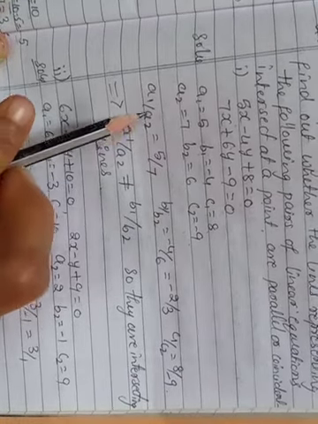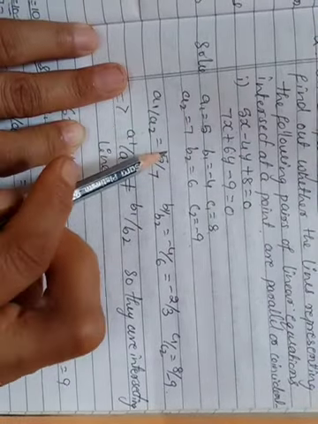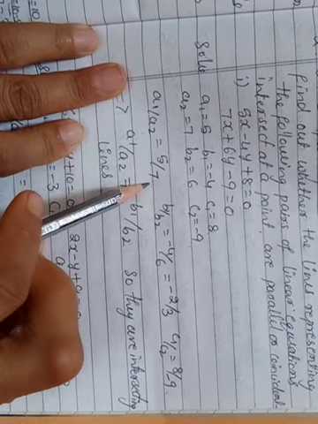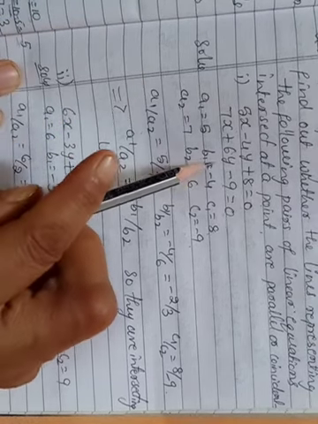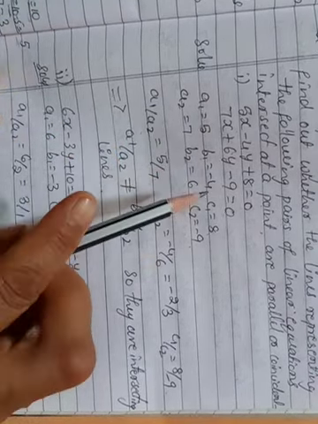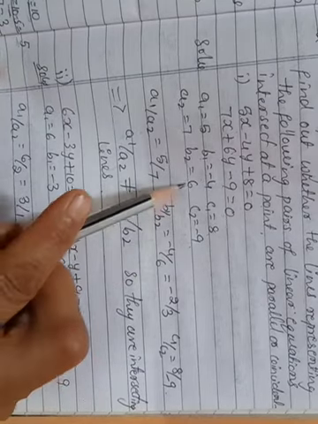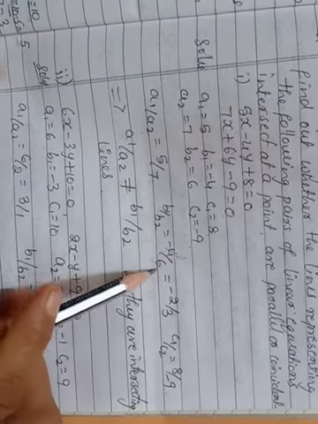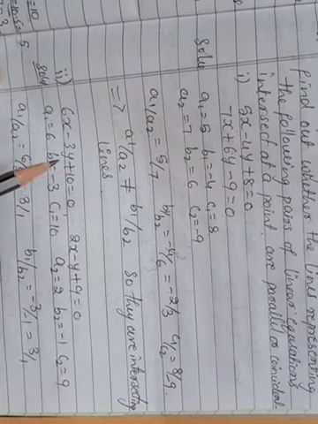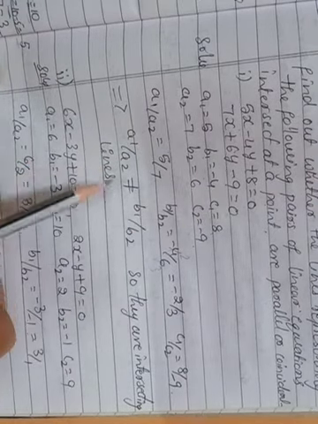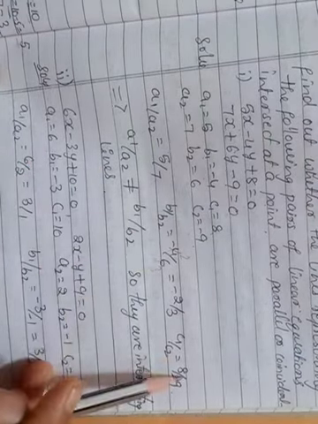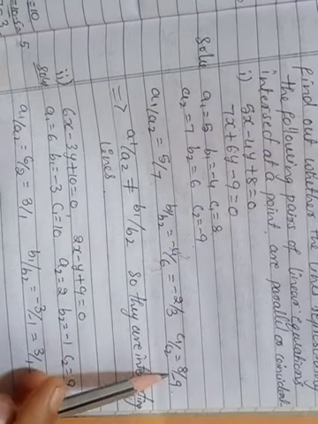Now we will check a1 by a2. a1 is 5, a2 is 7. 5 by 7 we got. Again we will check b1 by b2. b1 is minus 4, b2 is 6. Two twos are four, two threes are six, minus 2 by 3 you are getting. Again c1 by c2 you check it out. c1 is 8, c2 is minus 9.